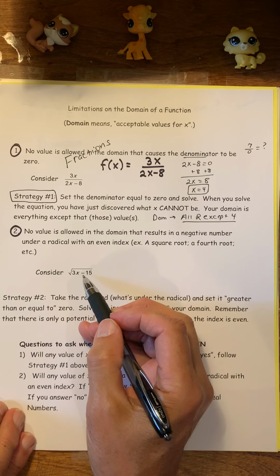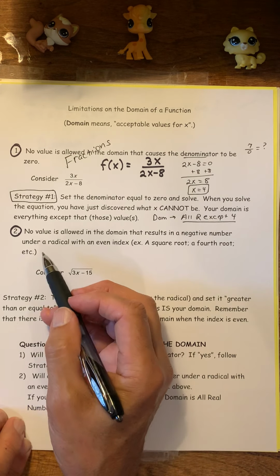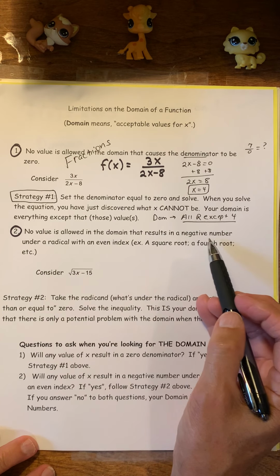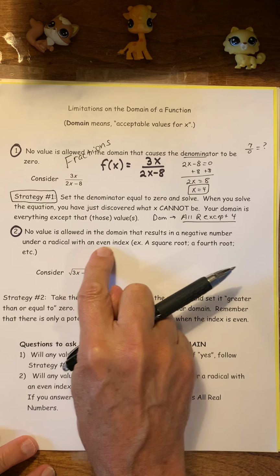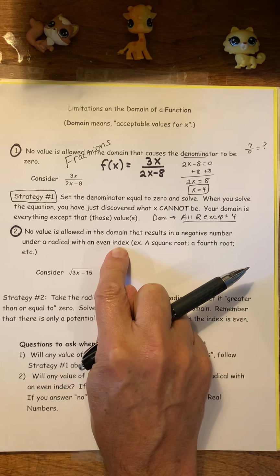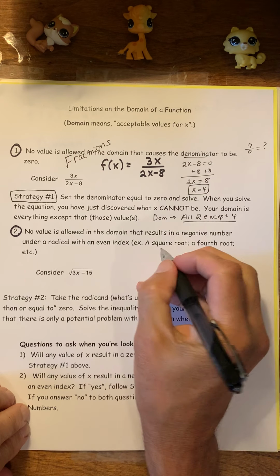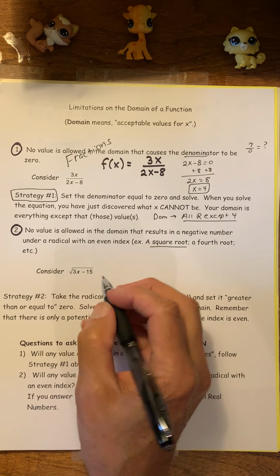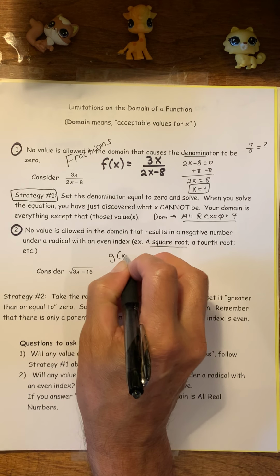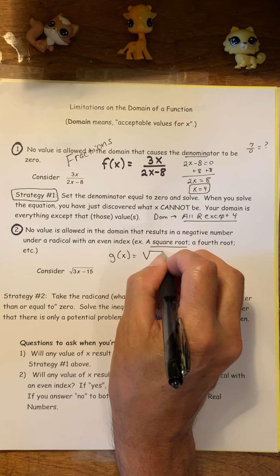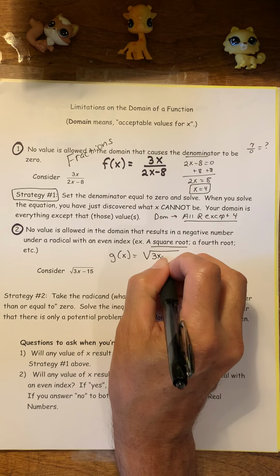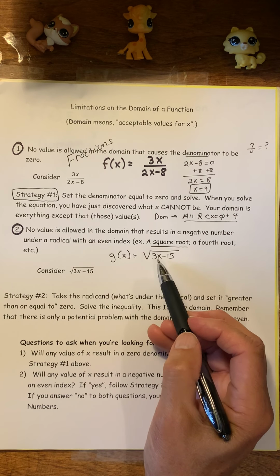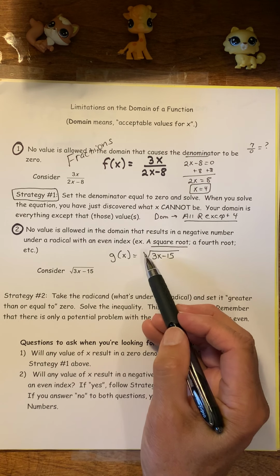Radical being a square root, right? Here's the second limitation. No value is allowed in the domain that results in a negative number under a radical with an even index, like a square root. Square root is where you're typically going to see this expressed. So here's an expression. Let's say you got a function. G of x is the square root of 3x minus 15. And here's a question for you. Will any x cause there to be a negative under a square root?